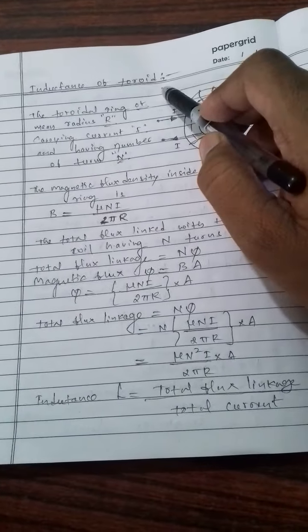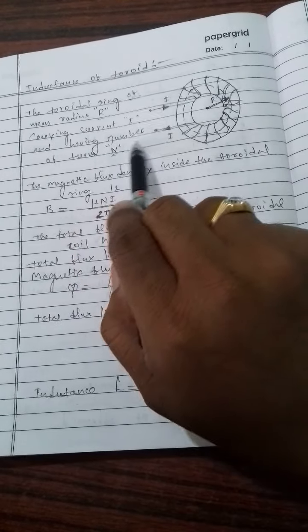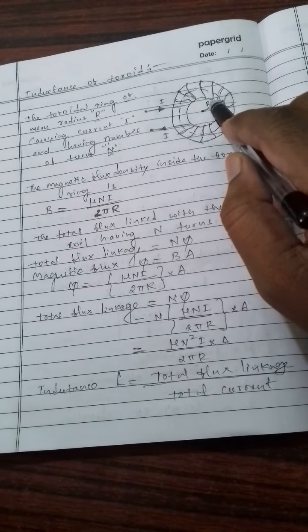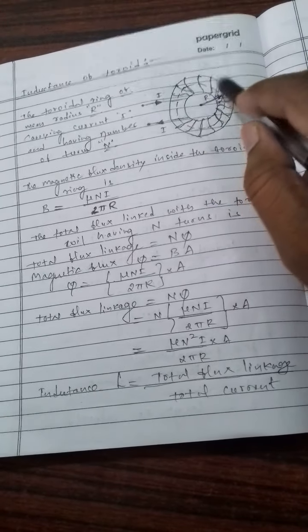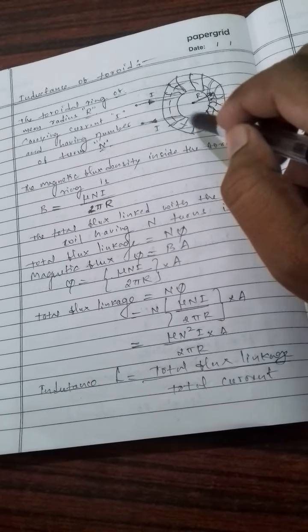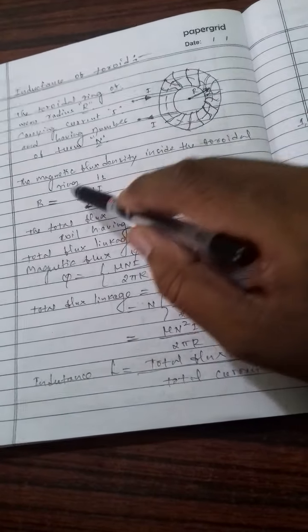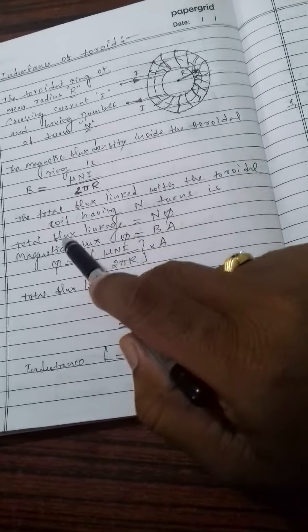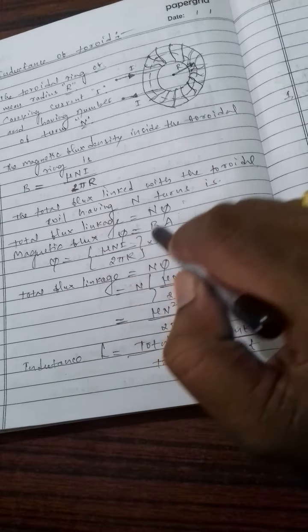Inductance of a toroid. A toroidal ring of mean radius R carrying a current I and having number of turns N. This is a toroidal coil having mean radius R, and a coil is wound around that ring and it is carrying a current I. The magnetic flux density of the toroidal ring is B equals mu N I upon 2 pi R. The total flux linked with the toroidal coil having N turns is N phi. Magnetic flux phi is equal to B A.